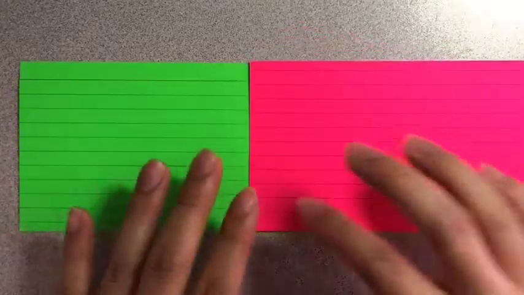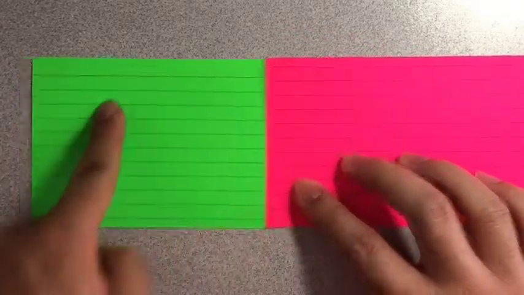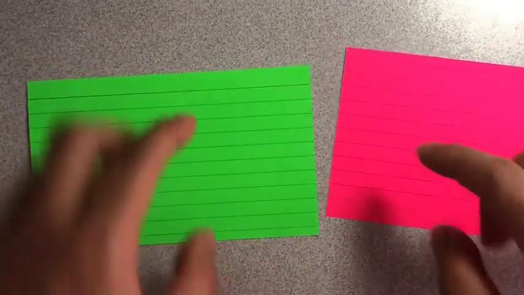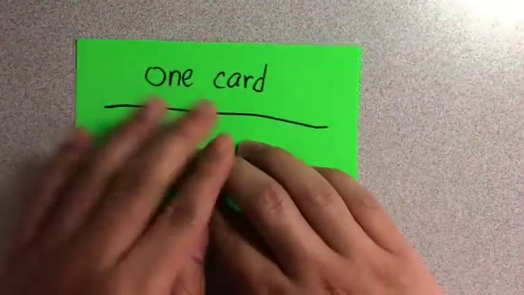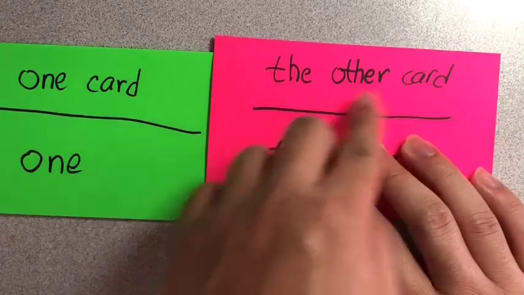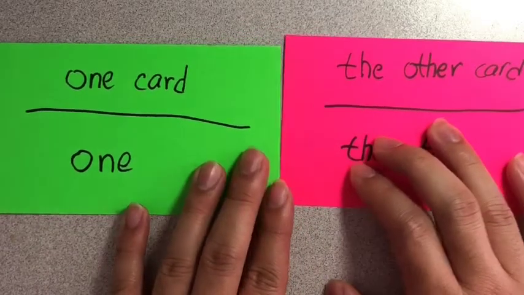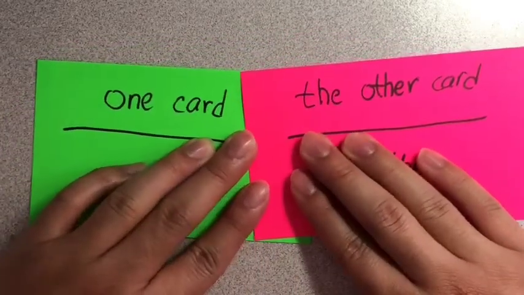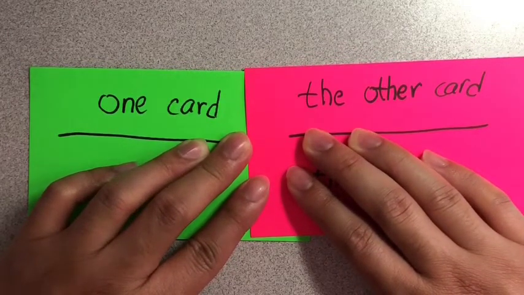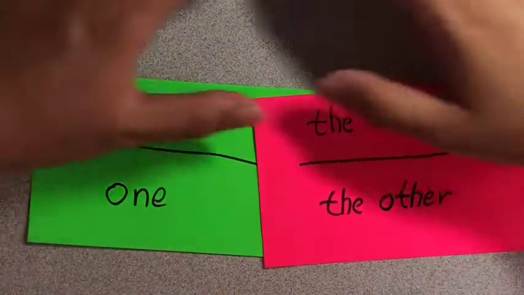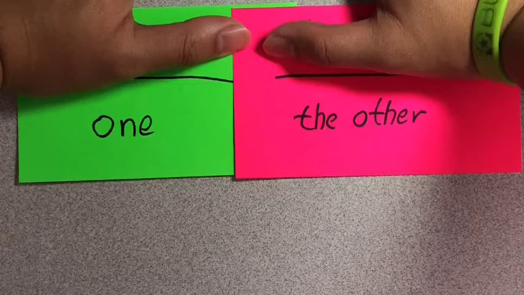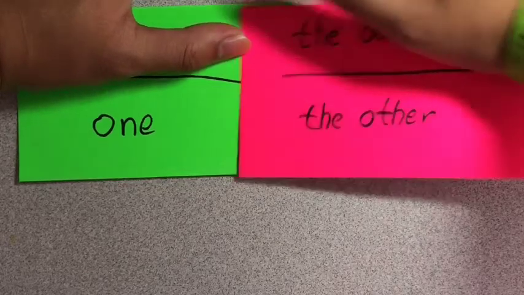Okay, so on this table, I have two cards. One card and two cards. I have two cards. One card is green. The other card is pink. So we say I have two cards. One card is green. The other card is pink. We can say it again, like I have two cards. One is green. The other is pink.